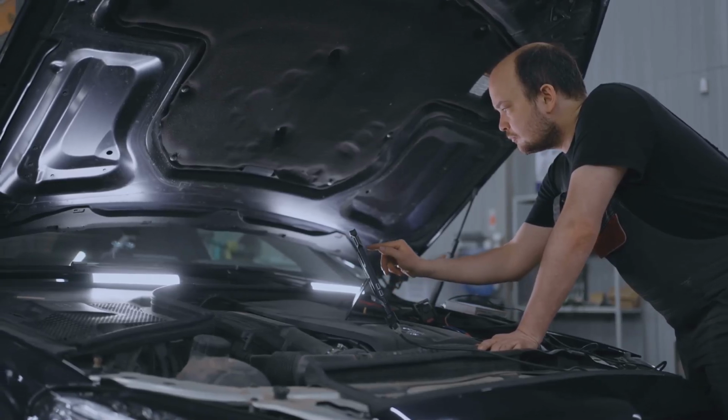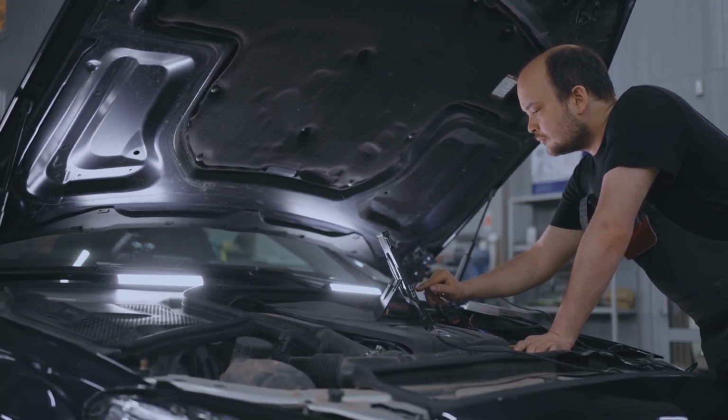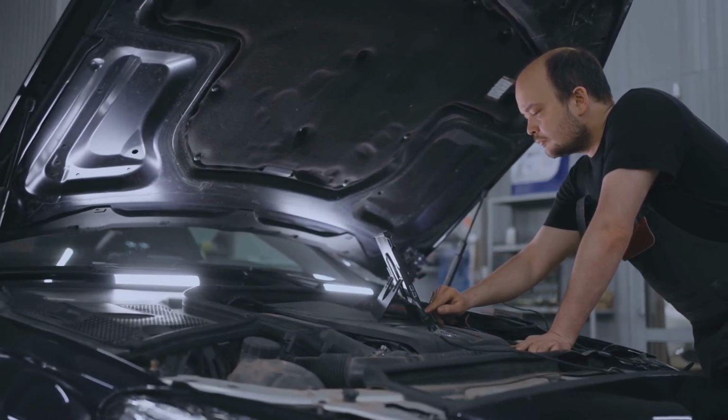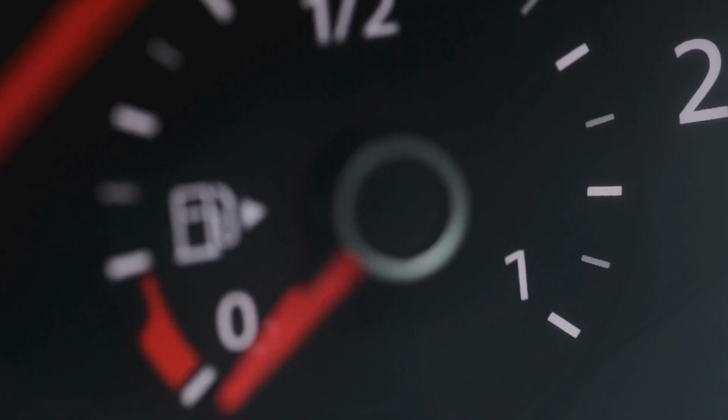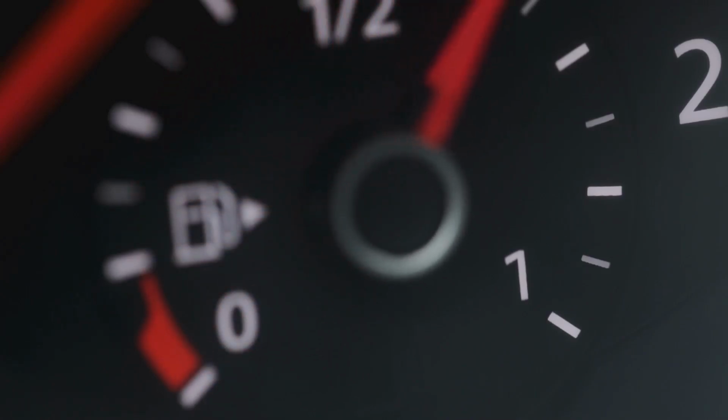Although it may not affect immediate performance, a faulty purge solenoid means your vehicle isn't properly controlling gasoline vapor emissions. Additionally, if the solenoid is stuck open, it can cause a rich condition in the engine over time, increasing fuel consumption.